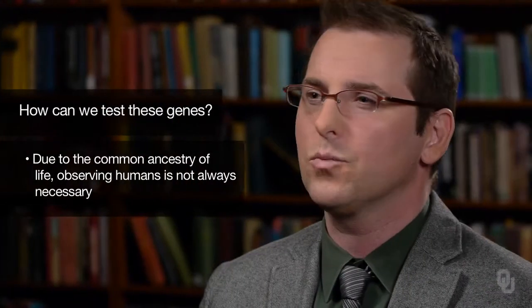Now, ideally, figuring out how genes work needs a setting where you can control the environmental variables, but such experiments in humans would rarely be desirable. But because the common ancestry of life retains orthologous genes, we don't always need to look at humans to figure out how human genes work. This is where the study of model organisms is so important.